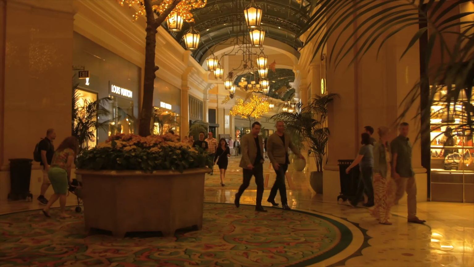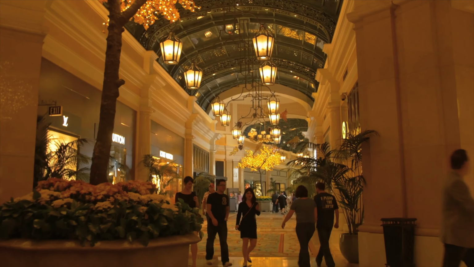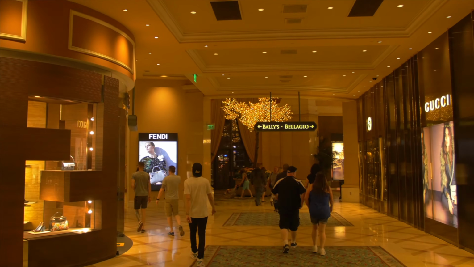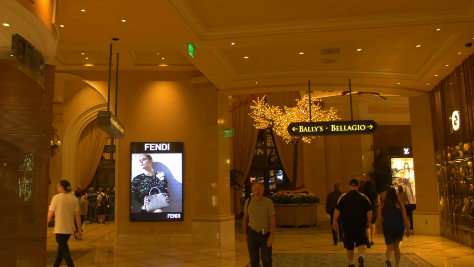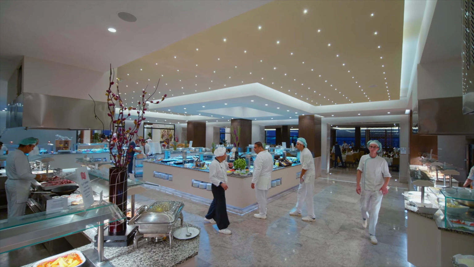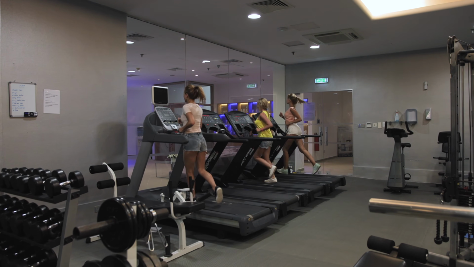Luxury hotels are high-end establishments that provide exceptional service, luxury amenities like spas, gourmet restaurants, and concierge services. Full-service hotels offer a wide range of amenities and services, including on-site restaurants, bars, room service, fitness centers, and business centers. They cater to a broader range of travelers seeking comfort and convenience.